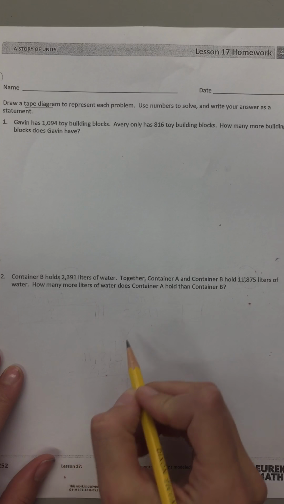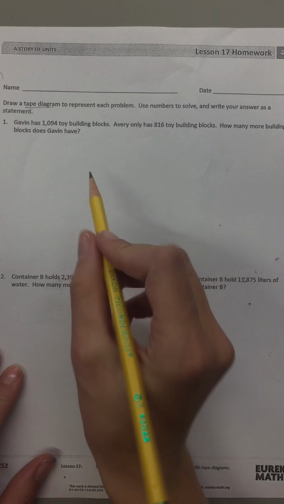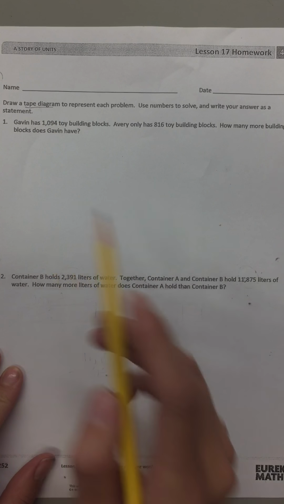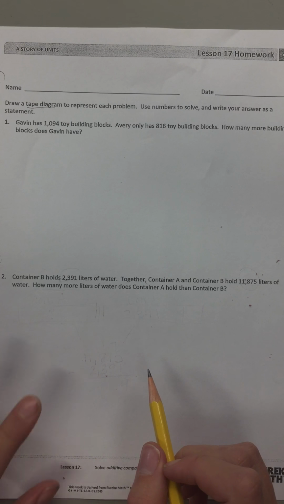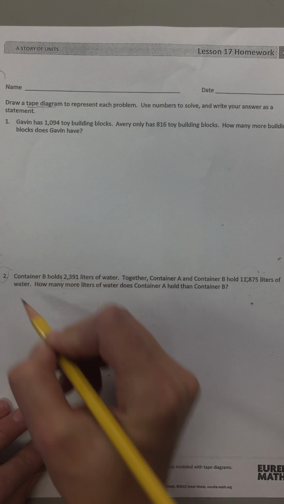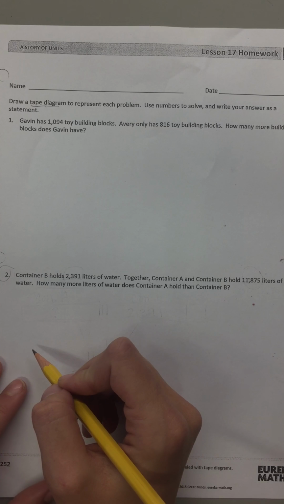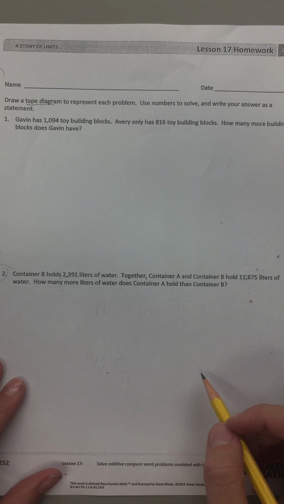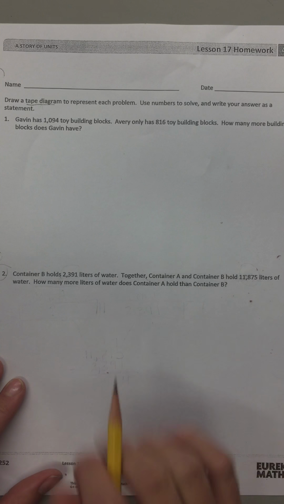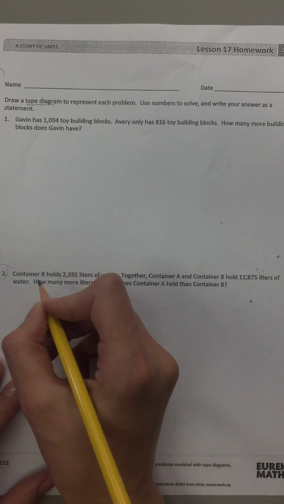Okay, so this week we've been working on story problems that are represented through tape diagrams. So tape diagrams are a little bit tricky, so I'm going to do problem 2 to demonstrate how a tape diagram is done. You can see I kind of messed up filming and said the wrong thing, so I had to erase it there, but that's okay.